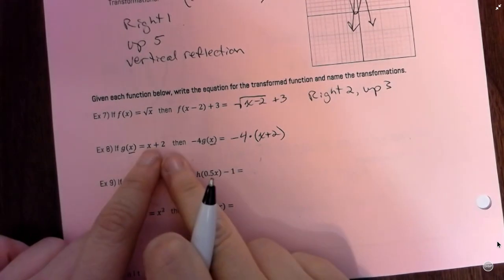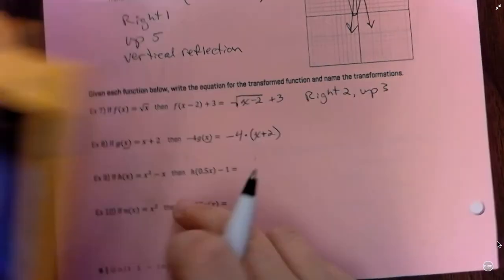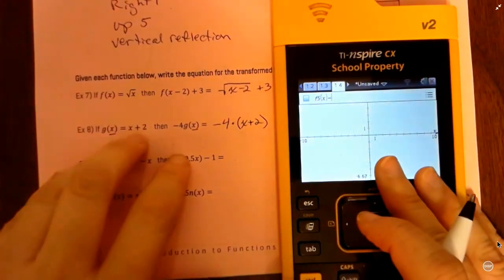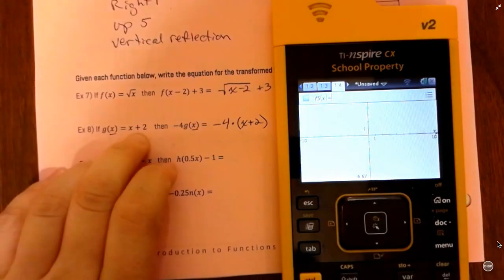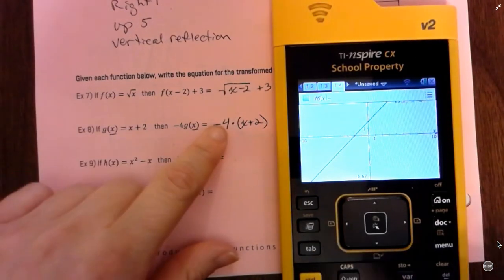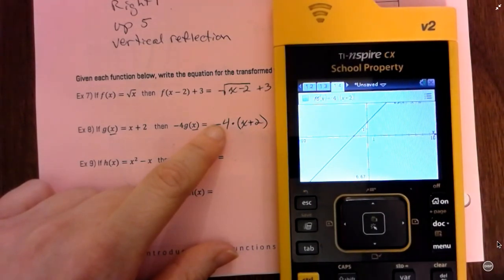Now linears are always a little harder to tell from the picture, but you can still graph it. So type x plus 2, then tab, and then negative 4 times, parentheses, x plus 2.